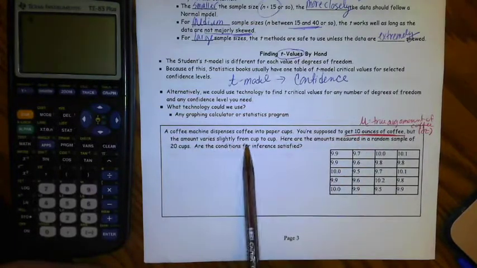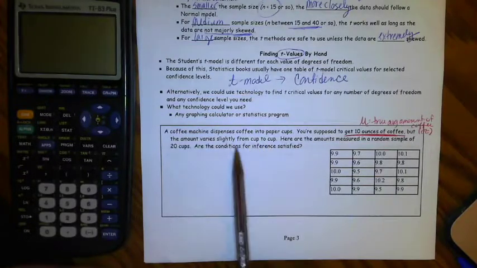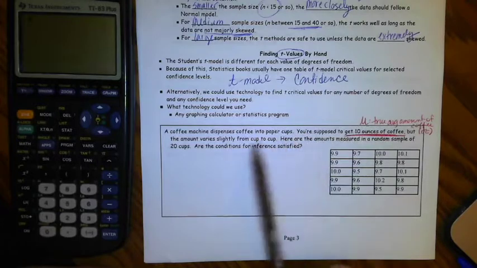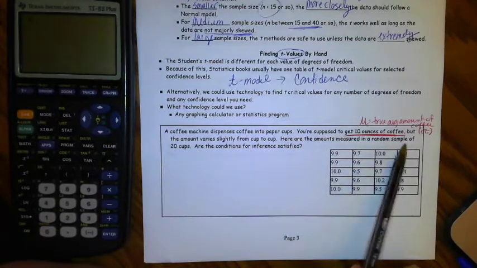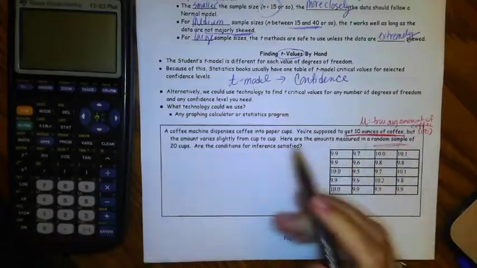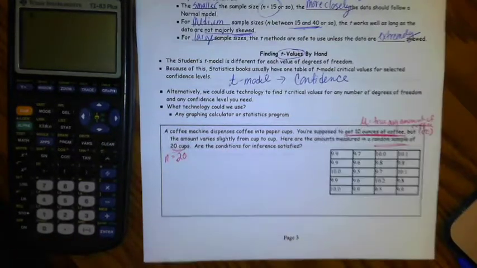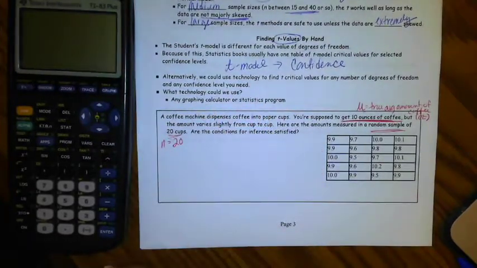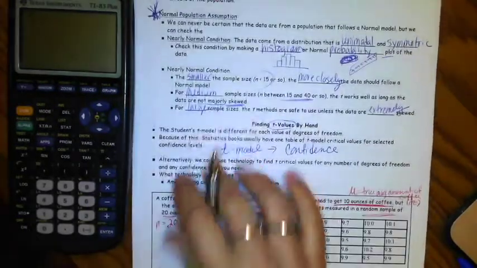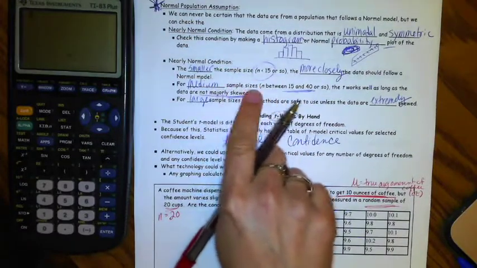But the amount varies slightly from cup to cup. So here we have this idea of sampling variability: we may not always get 10, but that's what we expect. So here are the amounts measured in a random sample of 20 cups of coffee. So that's our sample size. So we're talking about a quantitative variable with a sample size of 20. Now 20 is on the smaller end, but it's not in what I would consider our smallest kind of category. It's kind of in the middle.